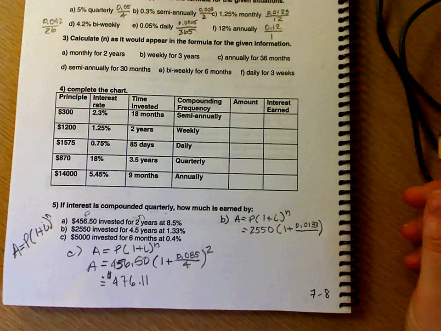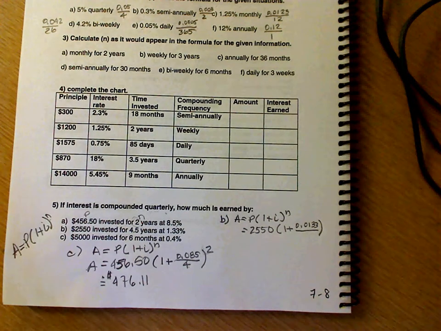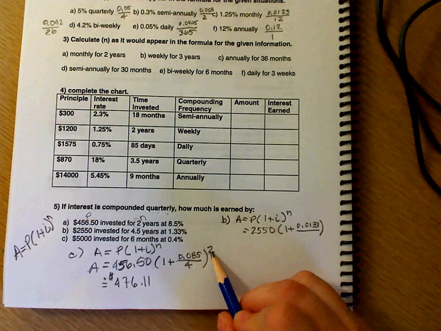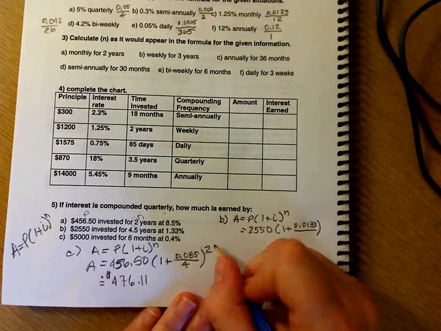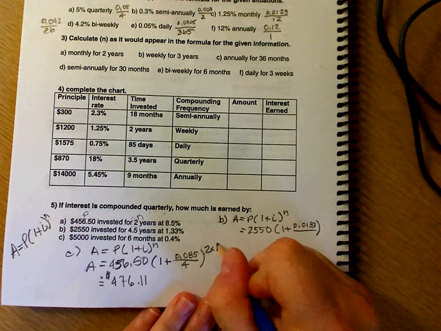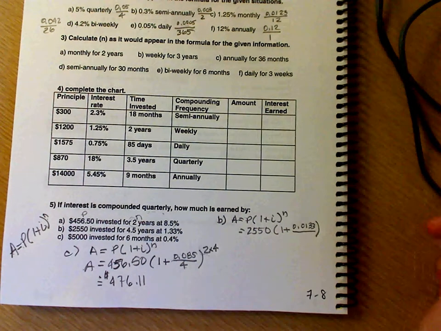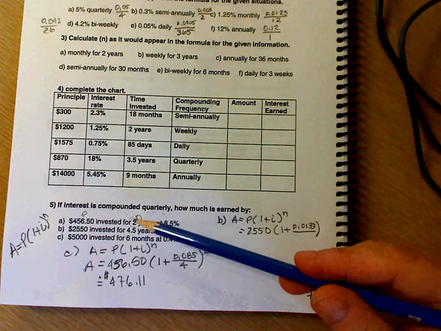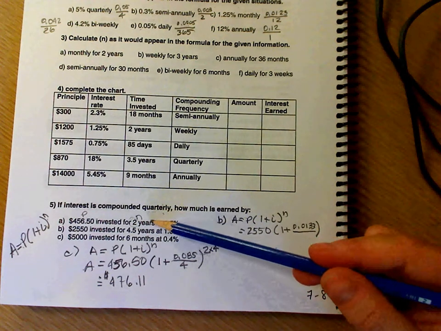Oh shoot, I made a mistake, guys. This isn't a 2. This is 8, because it's compounded 8 times in 2 years. So we need to fix that. Sorry about that.